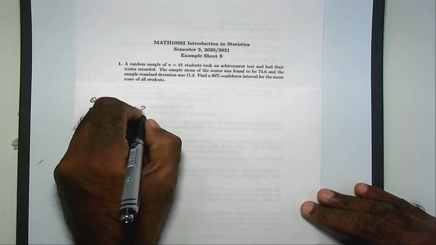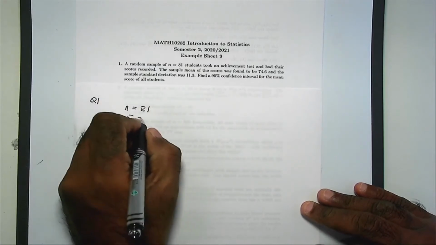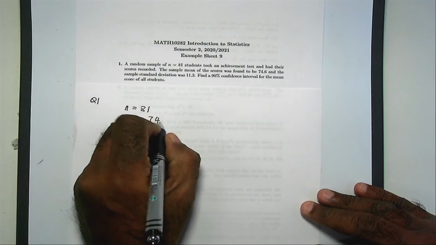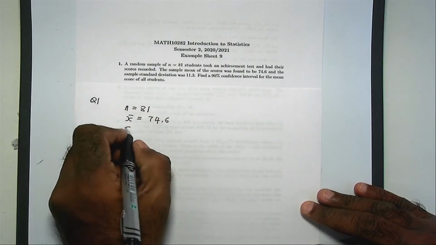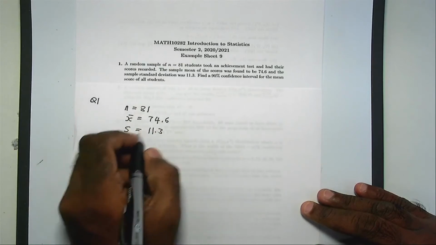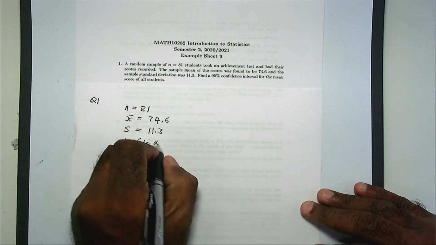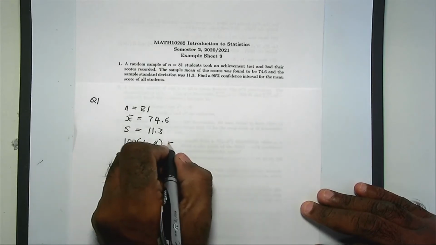We have n equal to 81. We have x bar equal to 74.6, and we have s, the sample standard deviation, equal to 11.3. And we want to find 90%, which means 100 times 1 minus alpha is 90.